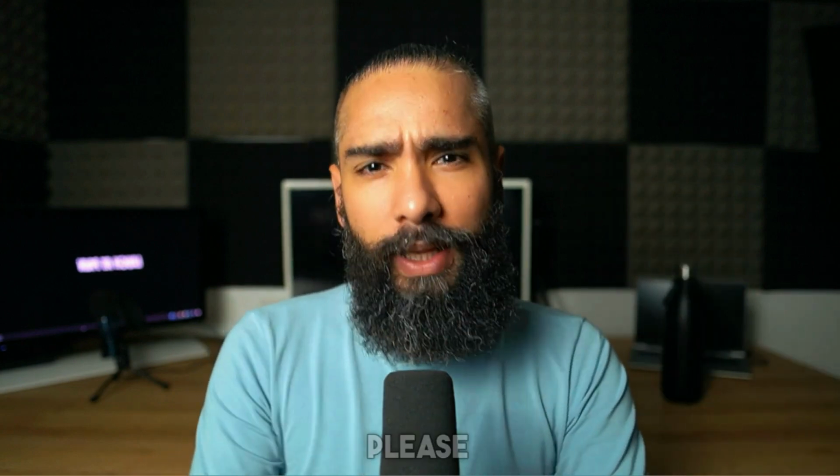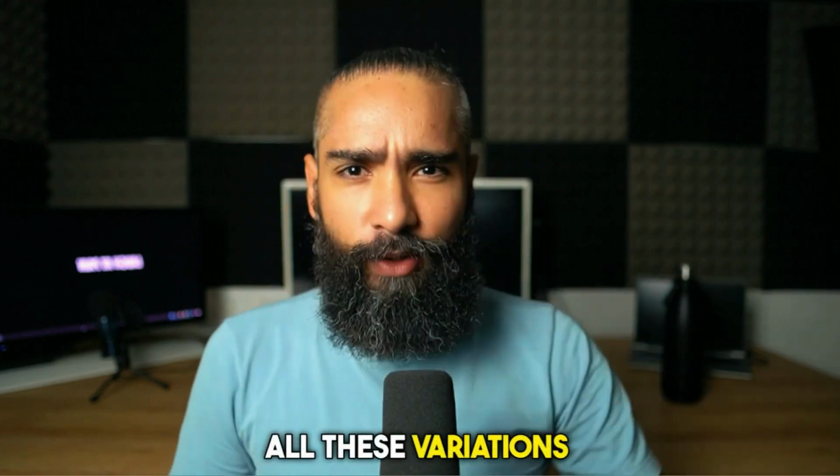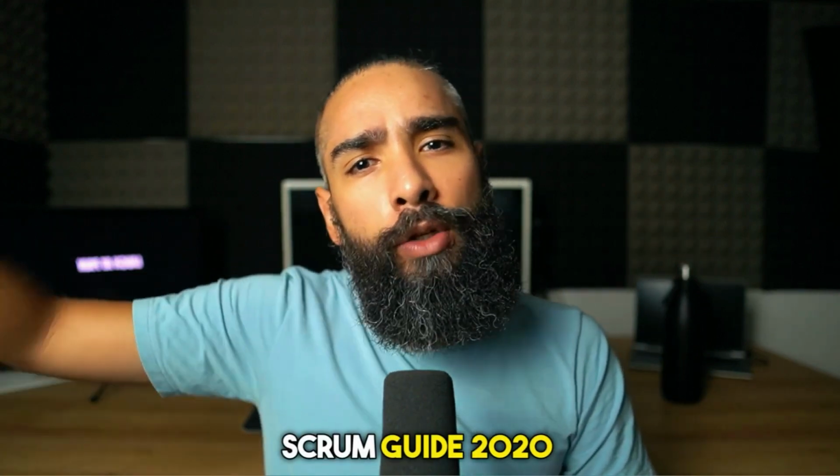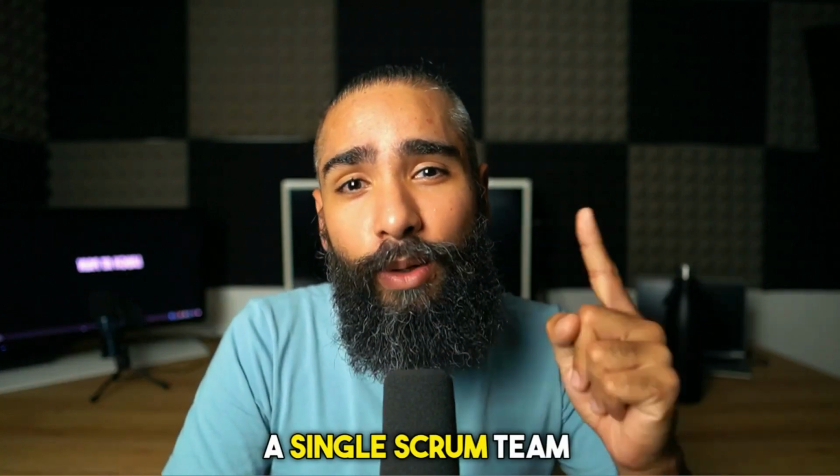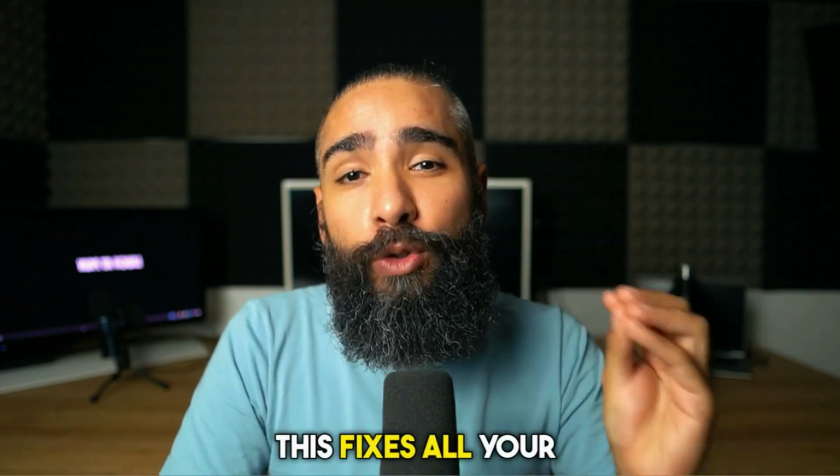Collaboration to do that. Please, again, if you feel that your product owner is doing all these variations, all these anti-patterns, tell them to read the Scrum Guide 2020, the latest version of the Scrum Guide. The Scrum Guide is very clear. A single team, a single Scrum team. This fixes all your problems related to the product owner.